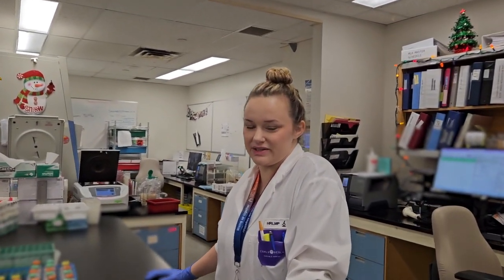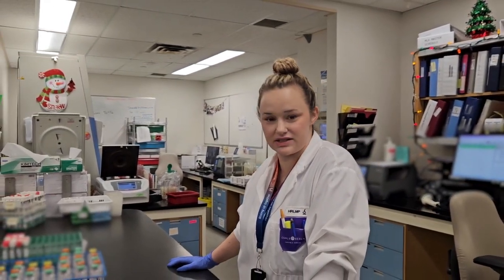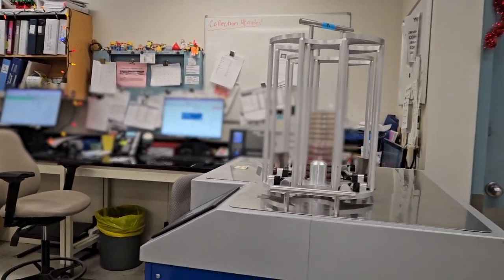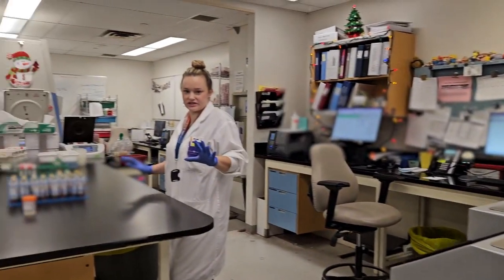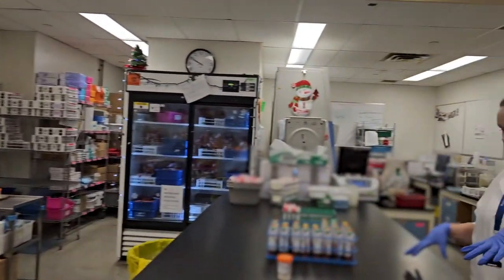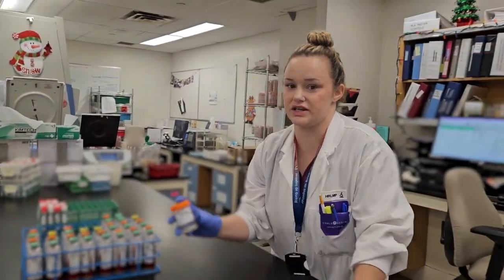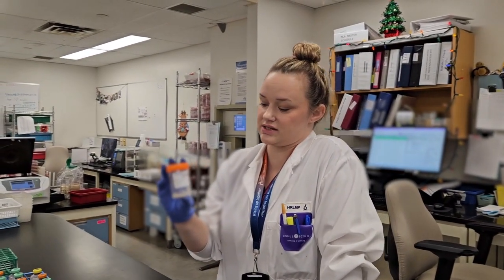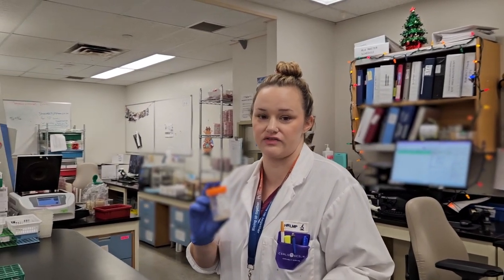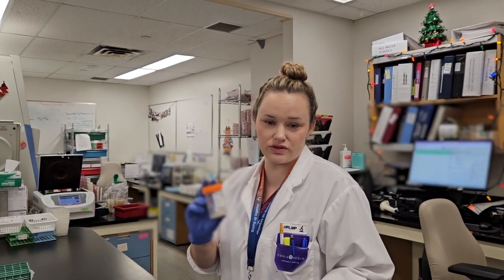Hello, I'm Emily. I'm one of the technicians here in the microbiology lab. This is our specimen receiving area here. There are several things that we do here, but I'll show you a few of the containers that we use. This is one of our sterile containers. We get several different types of specimens in here, including urines, body fluids, tissues, and sputums.